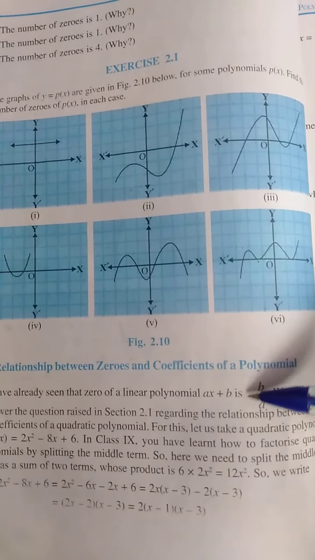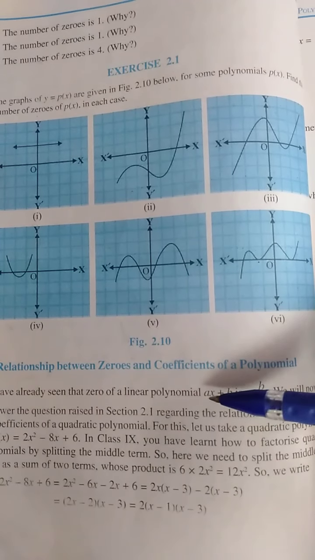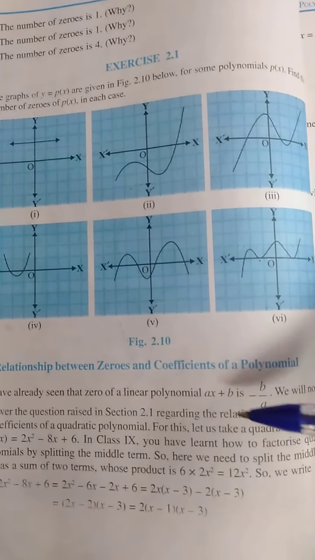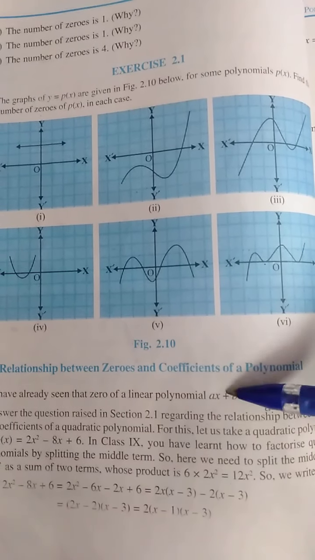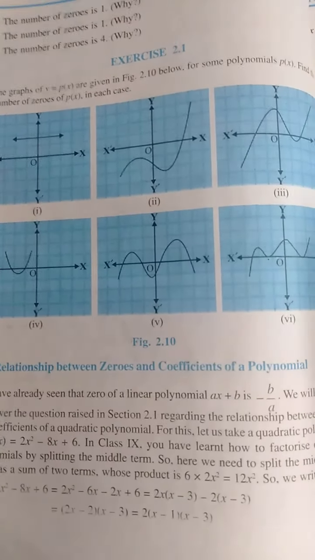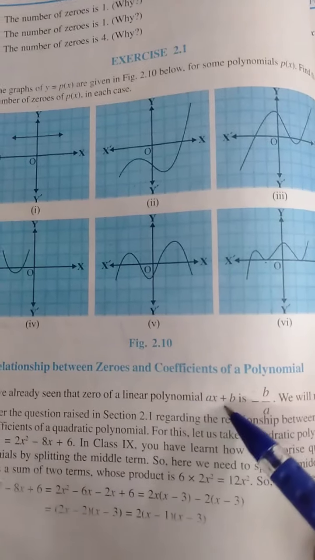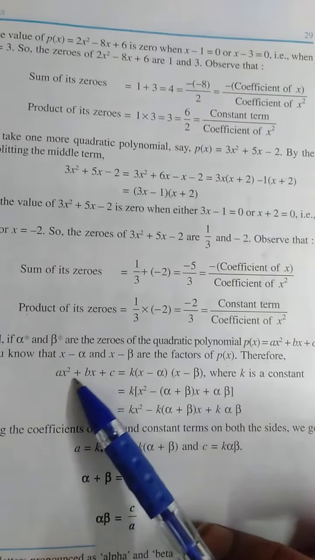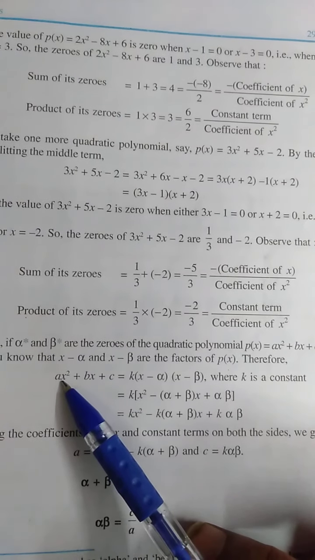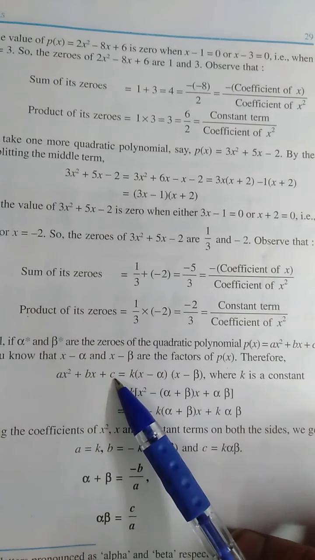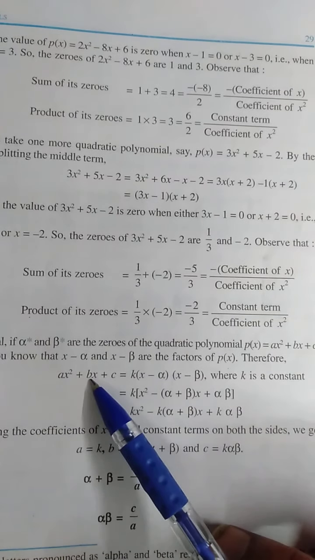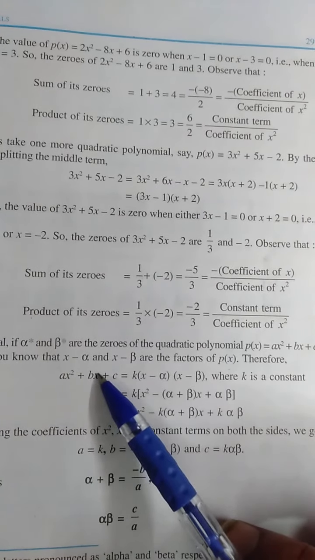This minus b by a, which is the constant upon the coefficient of x, will directly give us the value of x. Similarly, since this was a linear equation, suppose we have a quadratic equation. A quadratic equation can be written in general form as ax square plus bx plus c, where a, b and c are real numbers. A and b are the coefficients of x square and x.